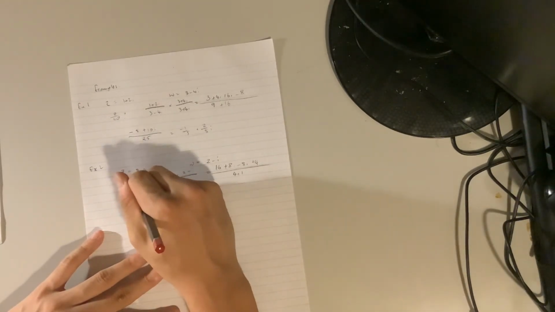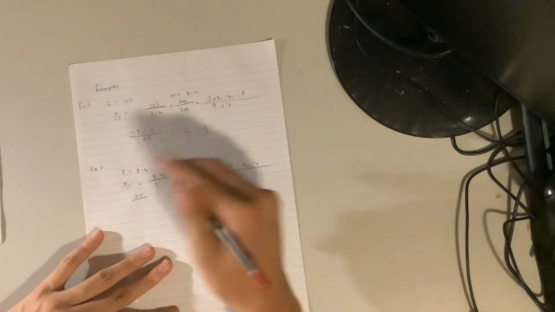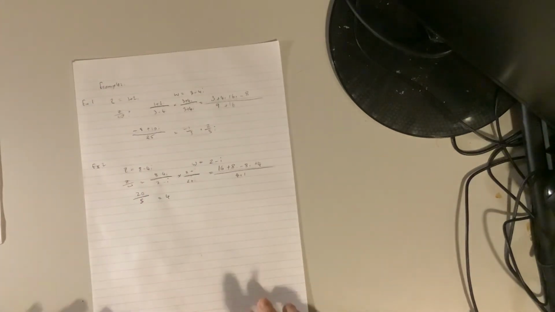So we're going to just simplify again. 16 plus 4 is 20. And we have 8i minus 8i is 0. Divided by 4 plus 1, which is 5. And that's just 4. All right.